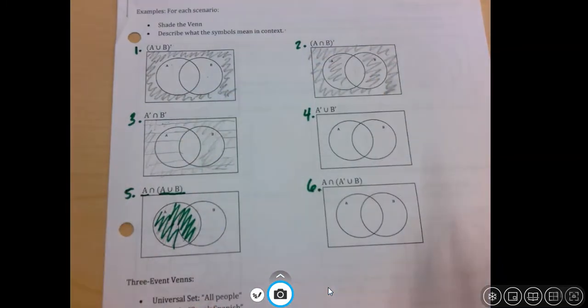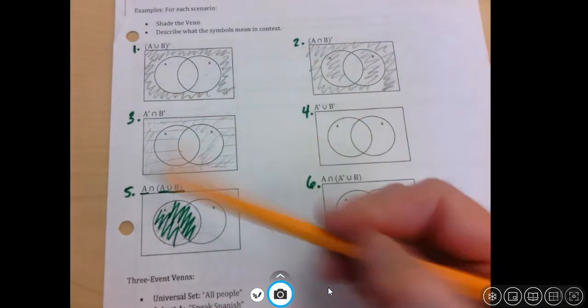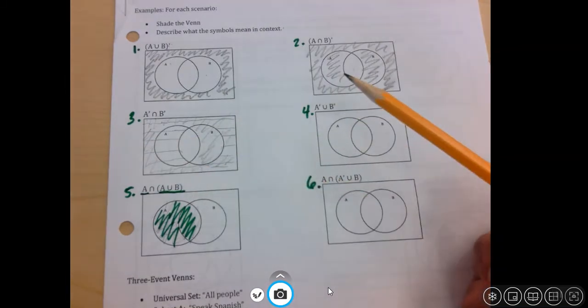Okay, so the place where the not A overlaps the not B is what part?